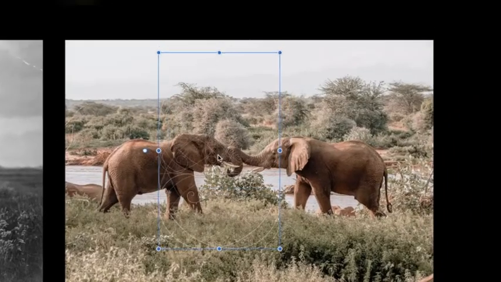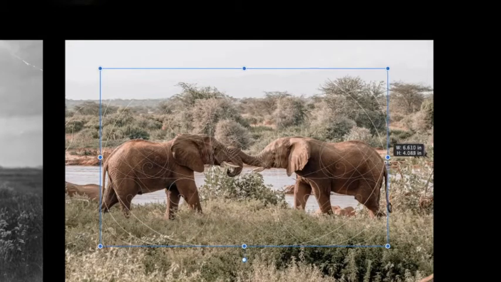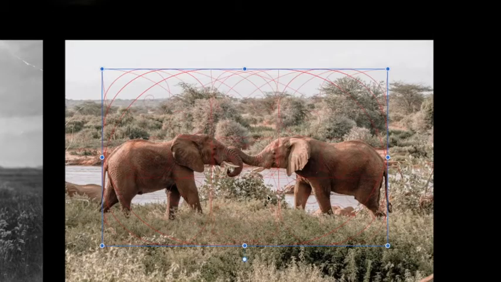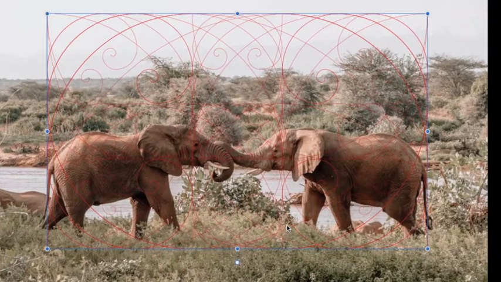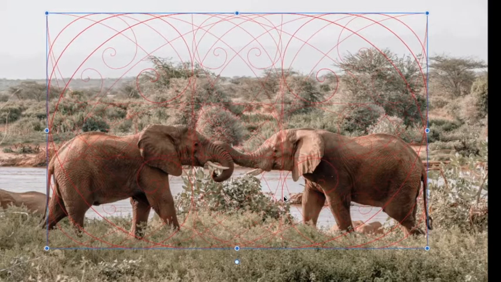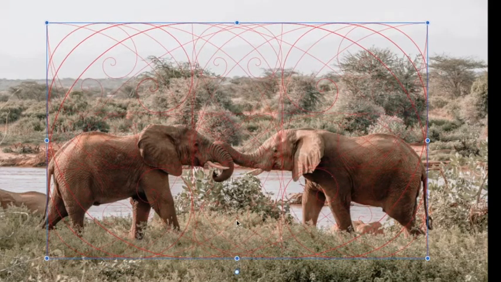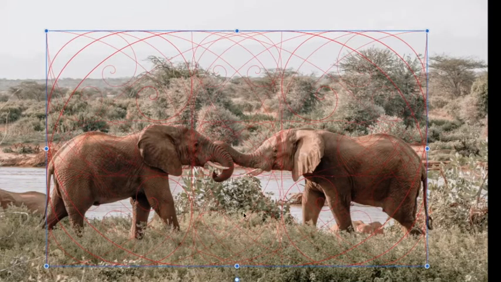Awesome. And the elephants go from end to end. Their heads right in that middle channel.